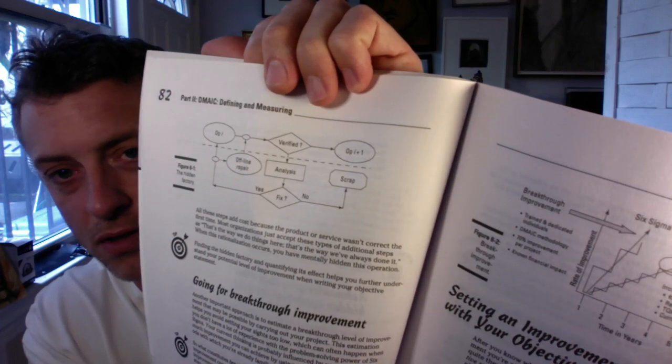Figure 6-1. At some point in almost every process, you find a sequence of steps that are very similar to these steps. Work is done on the product or service during one of the process steps called Op-I, which is a form of shorthand for naming this process step.